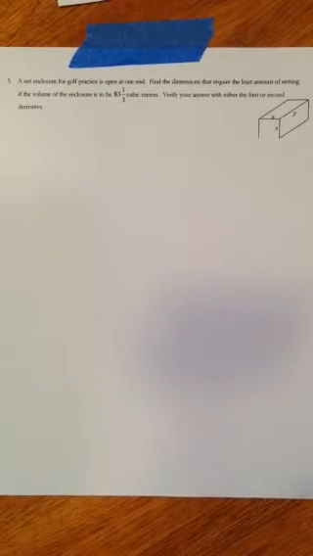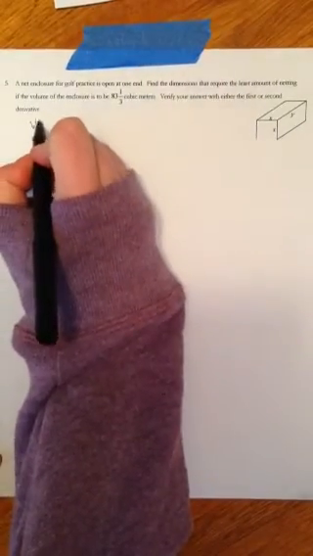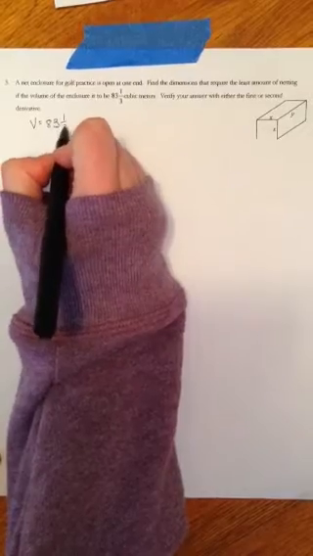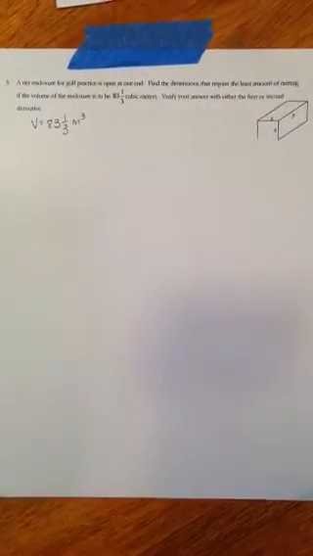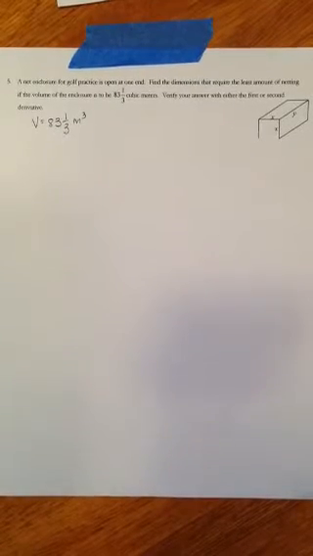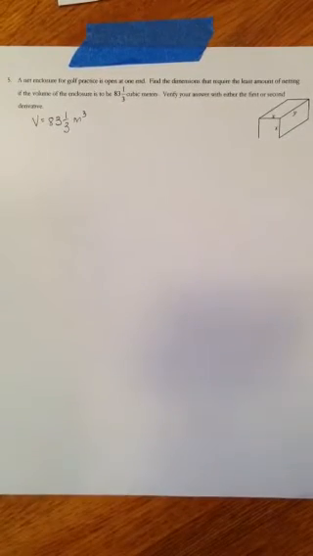Here we go. Question 5. A net enclosure for golf practice is open at one end. Find the dimensions that require the least amount of netting if the volume of the enclosure is to be 83 1/3 cubic meters. Verify your answer with either first or second derivative. Okay, they're giving us volume, 83 1/3 cubic meters.